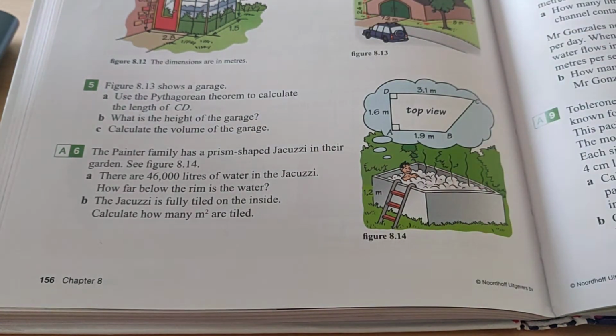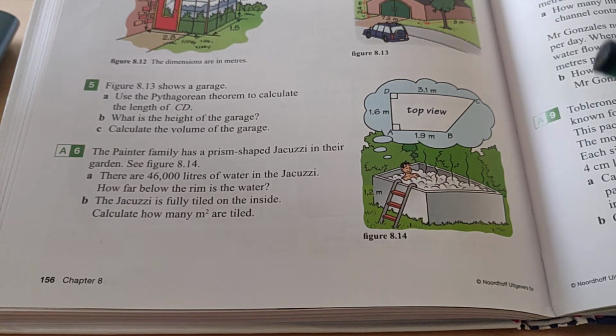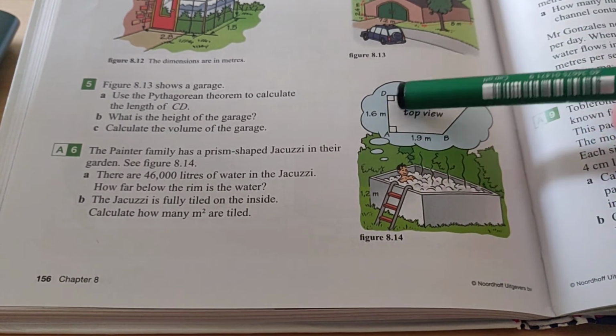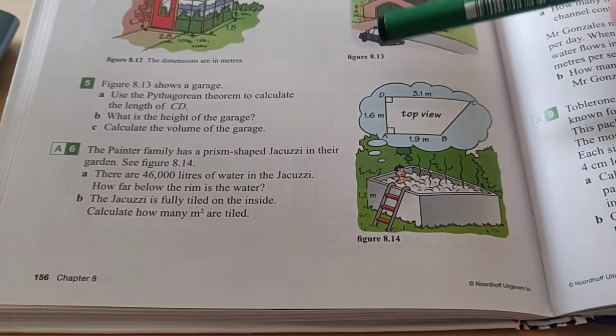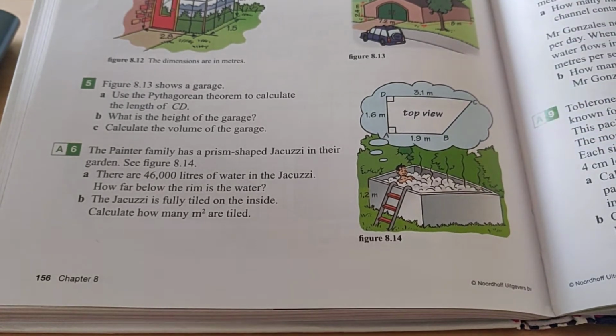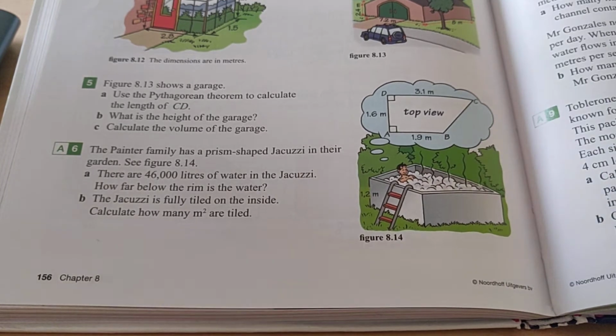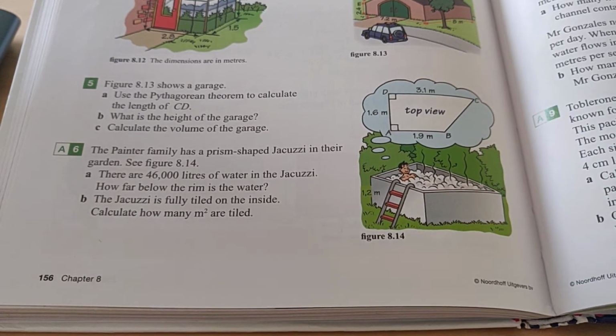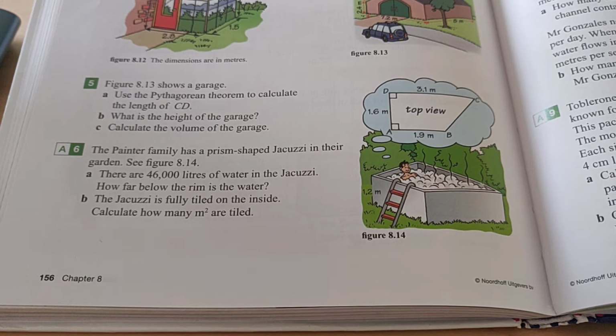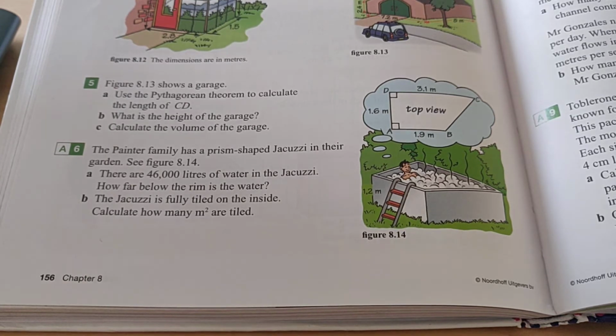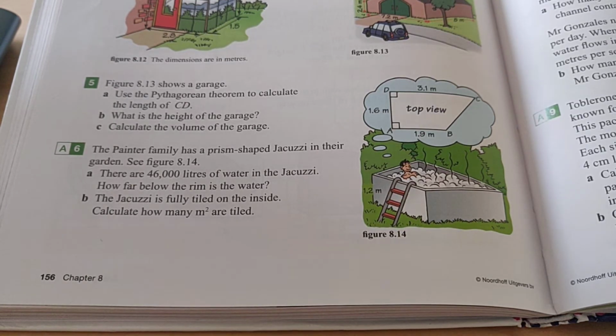Let's read the question. It says, the painter family has a prism-shaped jacuzzi in their garden. Here we can see it. This is the top view of the prism. It's 1.6 meters by 1.9 meters, and this length is 3.1 meters. And here we can see that the jacuzzi is 1.2 meters high. The first question, exercise A, is there are 4,600 liters of water in the jacuzzi. How far below the rim is the water?